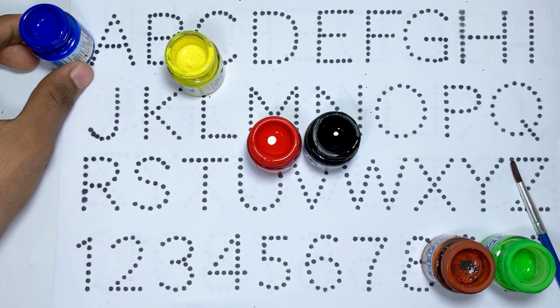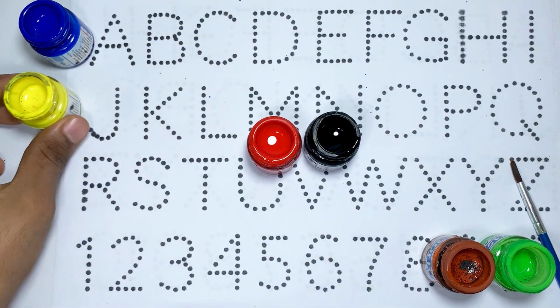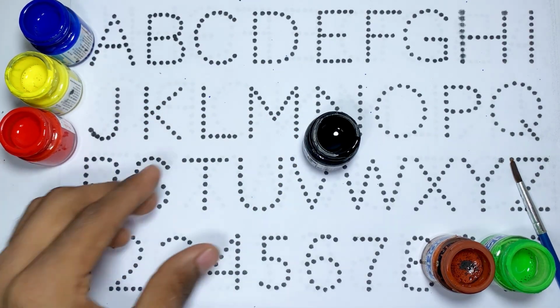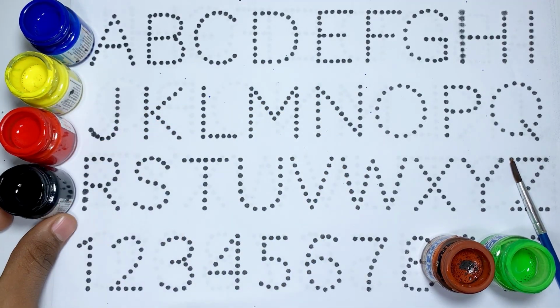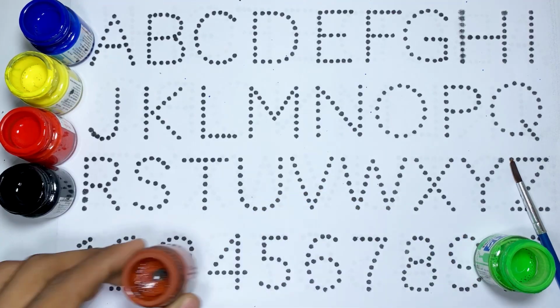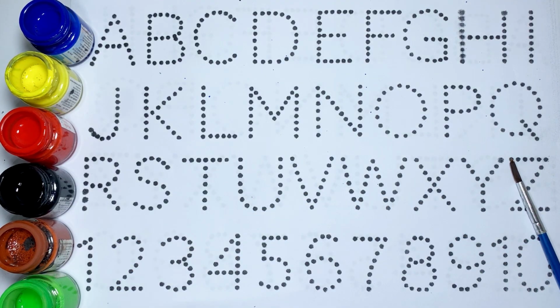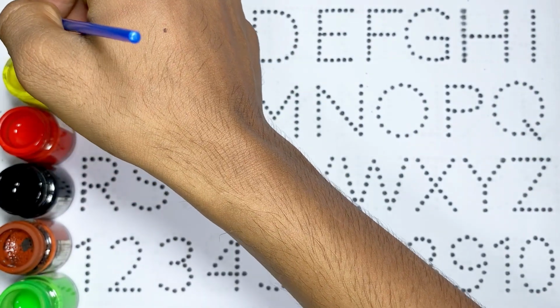Blue color, yellow color, red color, black color, brown color, and green color. Kids, now you draw A and use blue color.